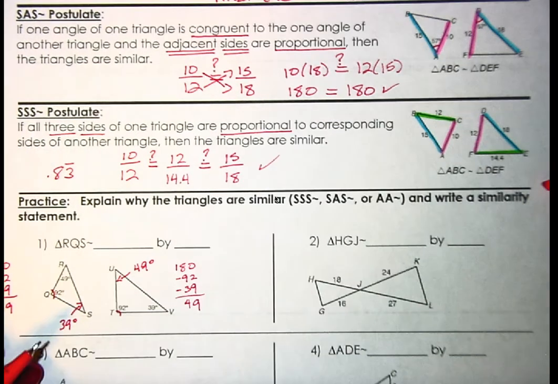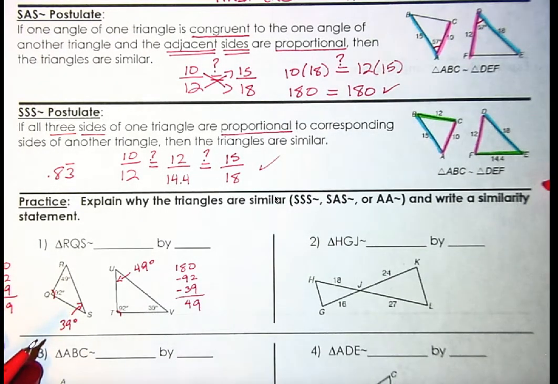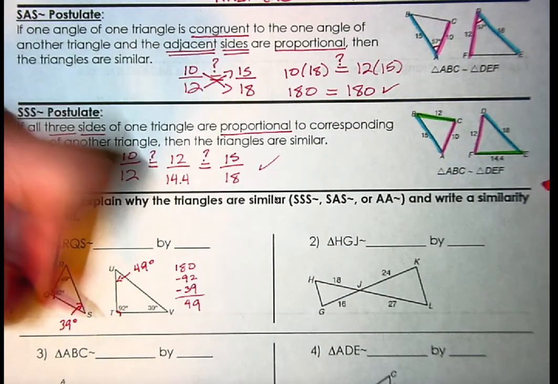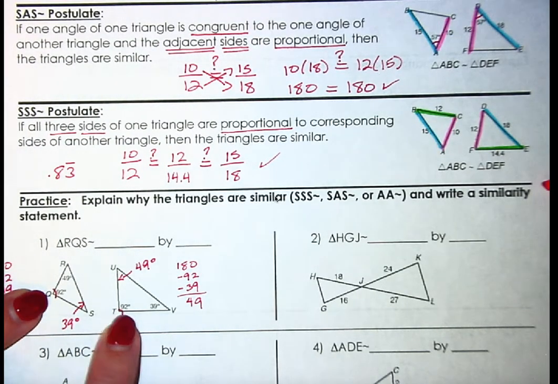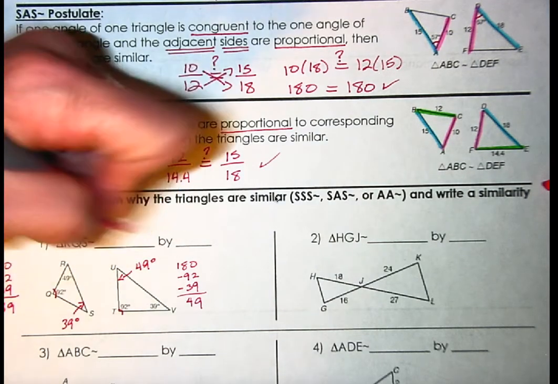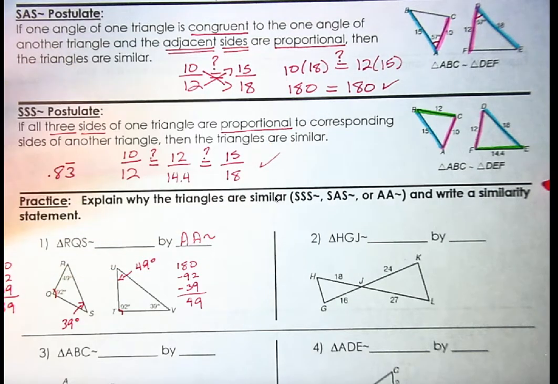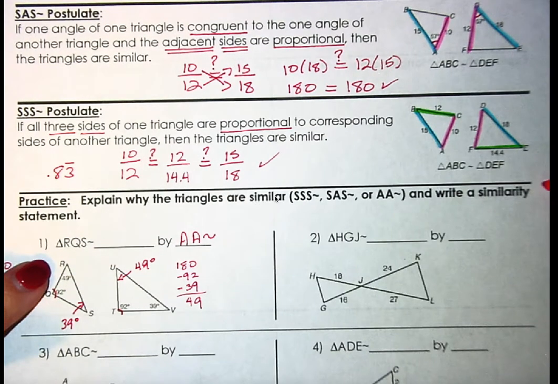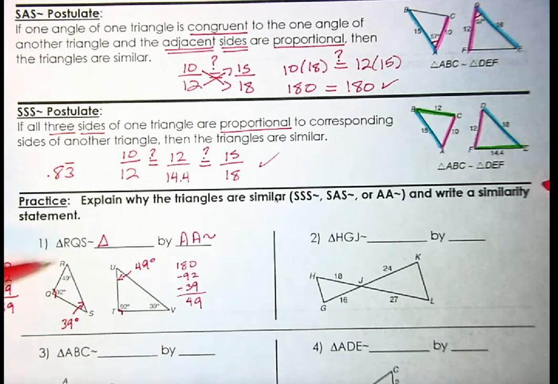So these are similar triangles, and they're similar because of angle, angle. We really didn't even have to find that one. Once we found this one, that gives us one pair of congruent angles, and that gives us a second pair of congruent angles. So we're going to say that these triangles are similar by AA, but we have to make our similarity statement. So when you make your similarity statement, you have to draw the little triangle symbol.